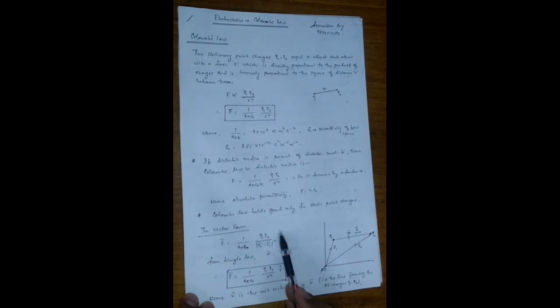So this R cap denotes that two like charges repel each other. That is, the Coulomb force is repulsive here, because of this R cap. This R cap denotes that the force is directed away from the charge, if we are sitting on one charge and measuring the Coulomb force due to the other. So this is the repulsive force. This R cap denotes that, where R cap is the unit vector along R.